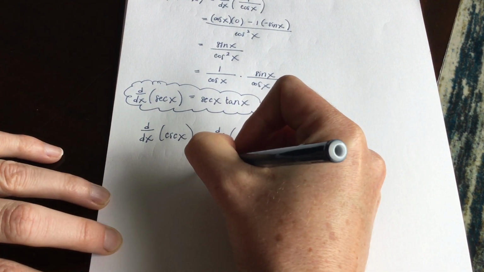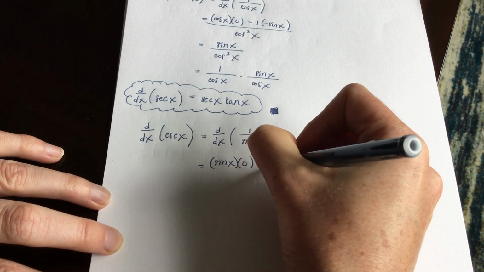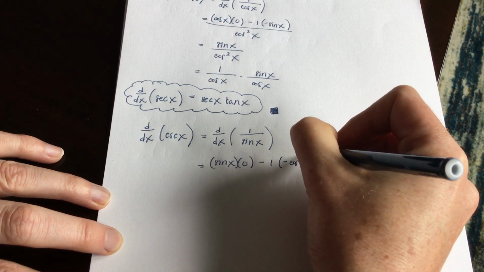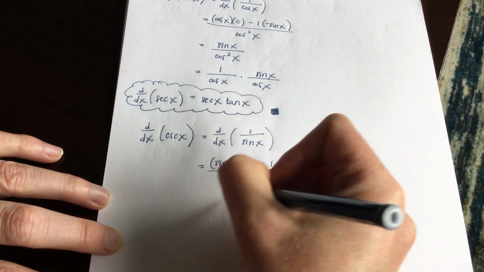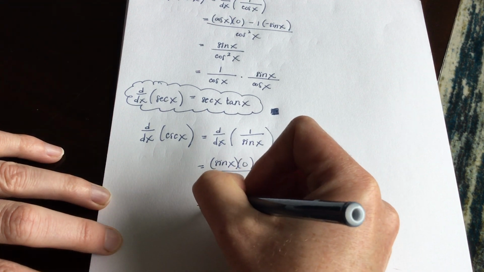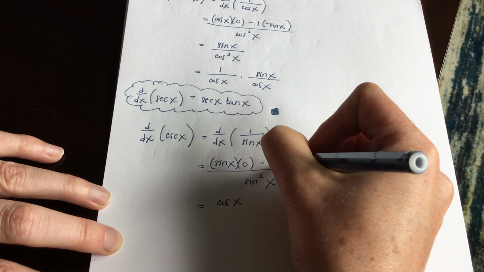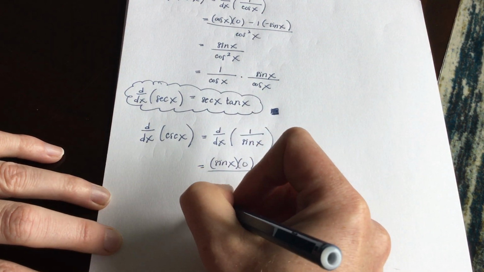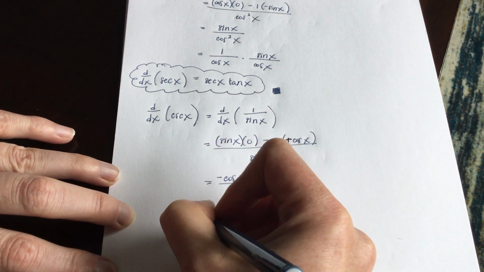Quotient rule, low, d high, minus high, d low, derivative of sine, negative cosine, all over the bottom squared we go. Simplify it, you'd have cosine of x. Do I have a mistake? No, the derivative of sine is positive cosine. All right, you'd have negative cosine of x over sine squared x.